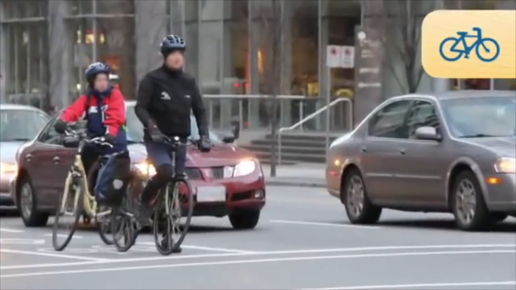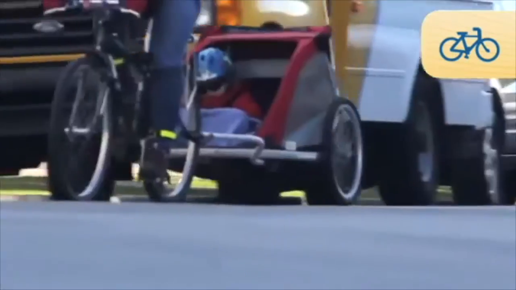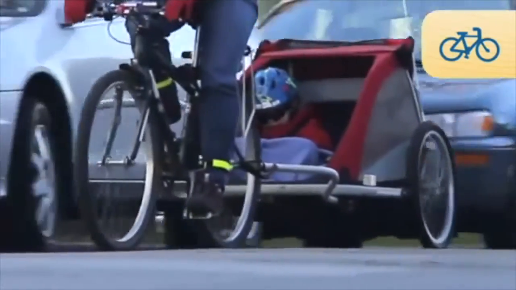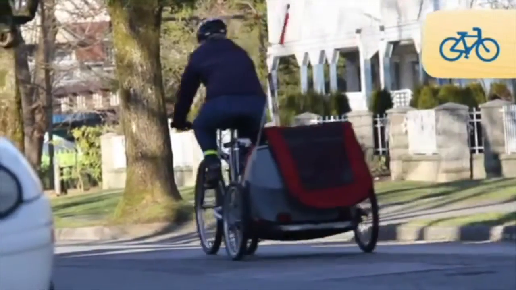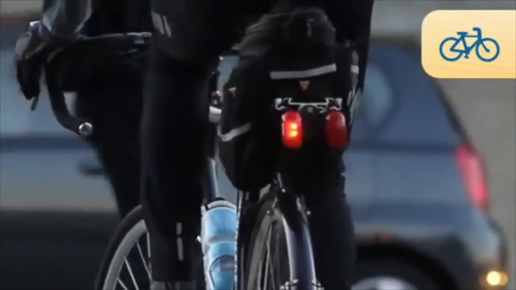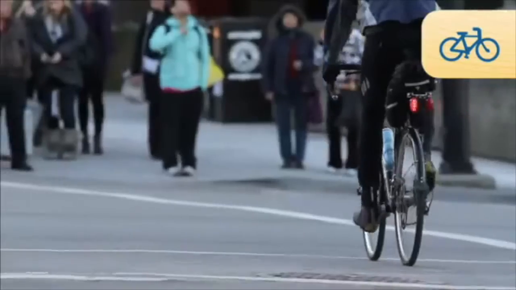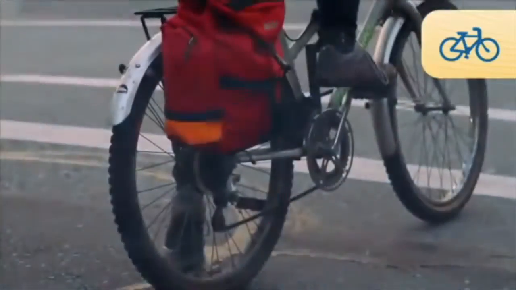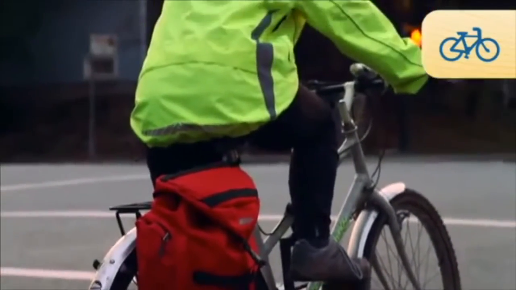Bicycles should ride on the road with traffic and obey traffic lights. Use a CSA-approved child seat if you're transporting a child on your bicycle. At night, you'll need lights on your bike, red on the rear and white on the front. You're required by law to wear a bike helmet. The only exception is for Sikhs wearing turbans.